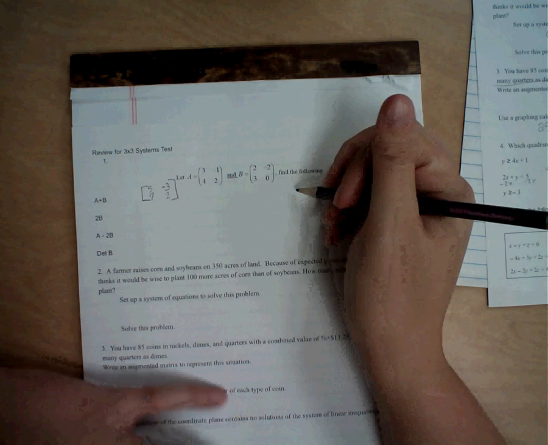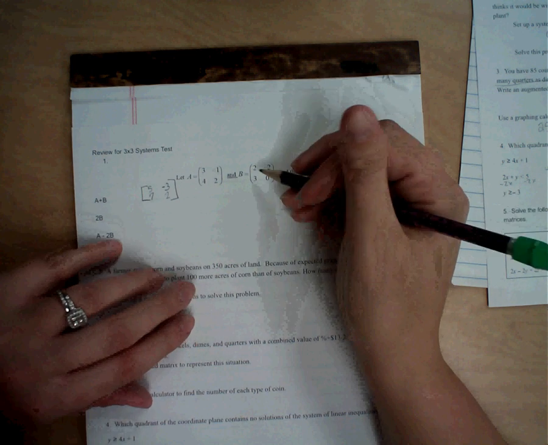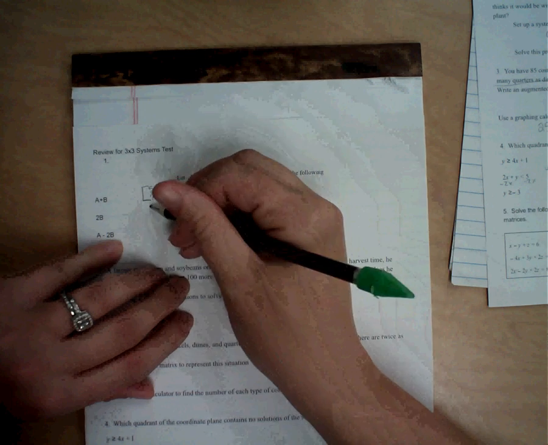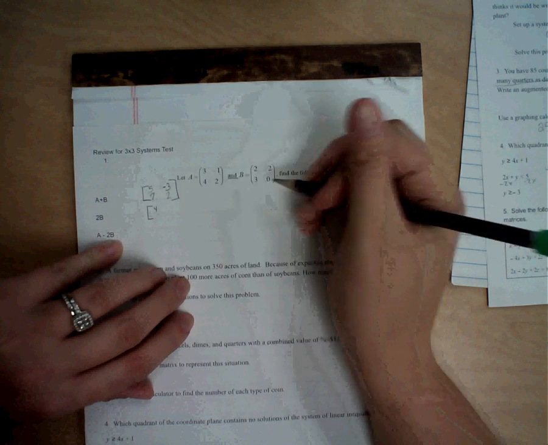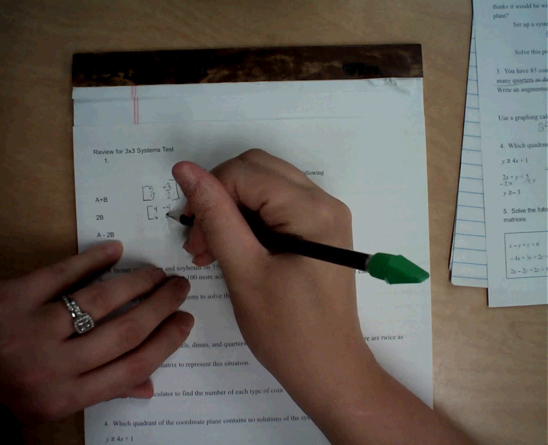Then our next one is 2B. So we're going to multiply every element in B by 2. So I'd get 4, negative 4, 6, and 0.